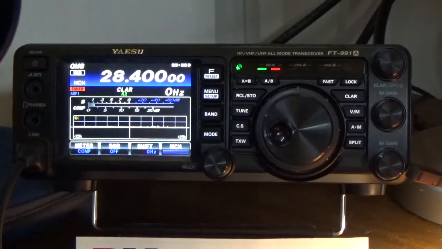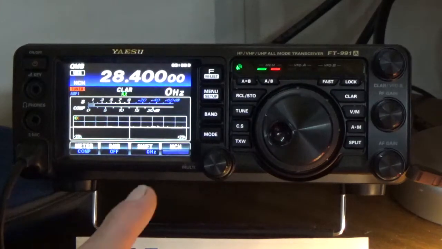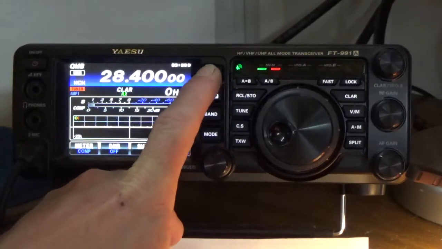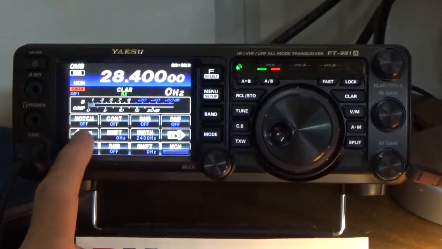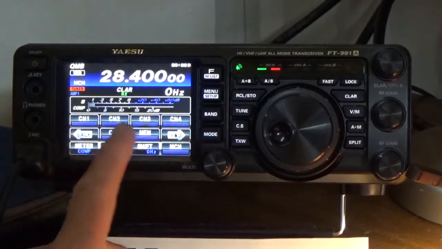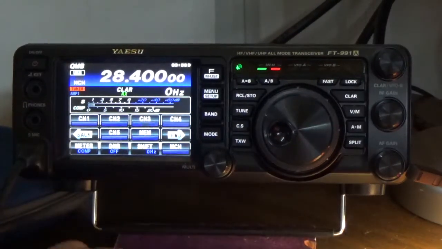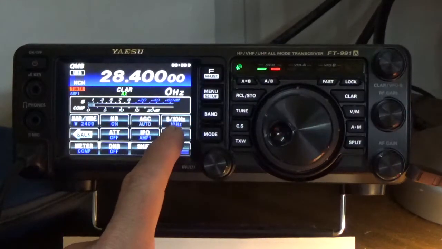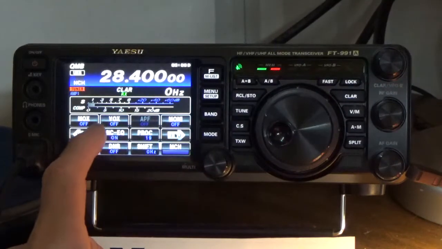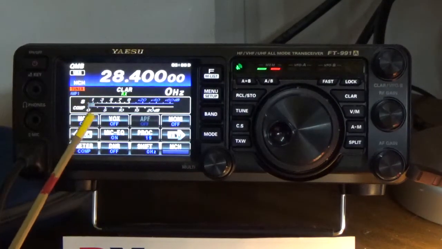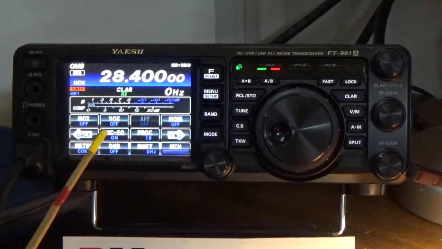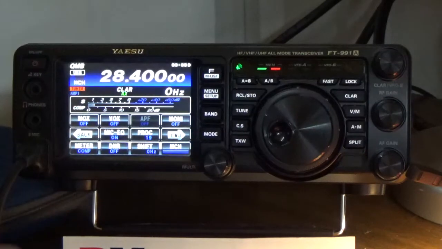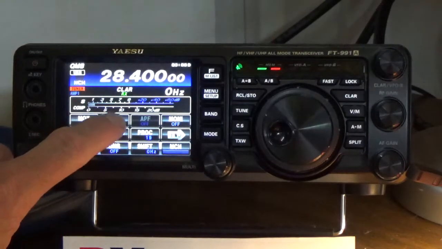So the VOX feature, I'll show you where it's located. Again, what we're going to do first is press the FM list button. Then we're going to scroll to the left and to the right, and what we're looking for is VOX. And there's our VOX right there. You notice that it's in the off position. So what we want to do here is turn the VOX on. I'm going to press it once.